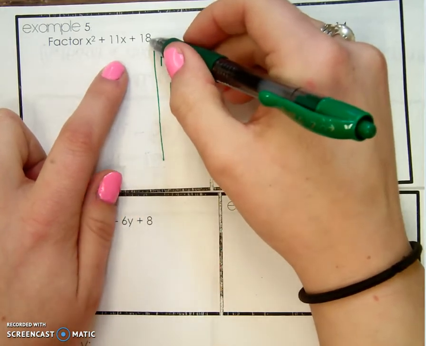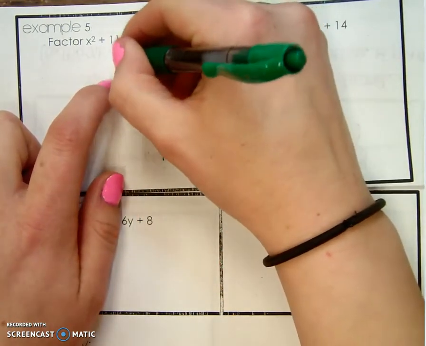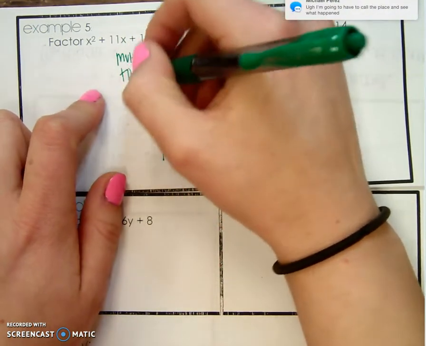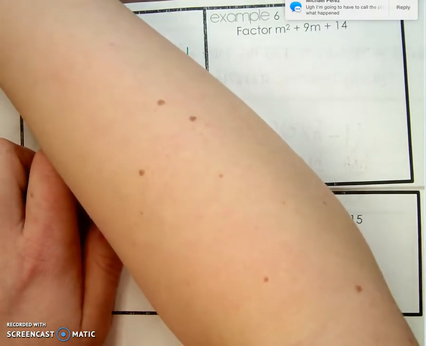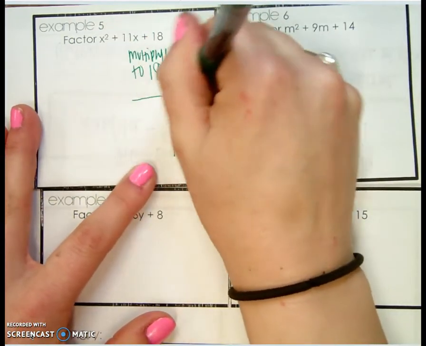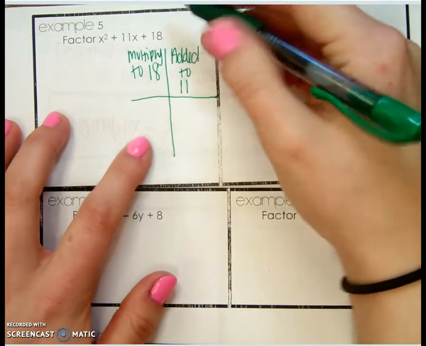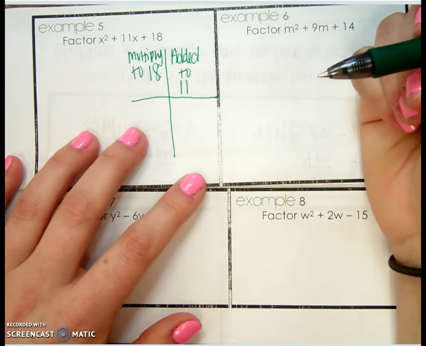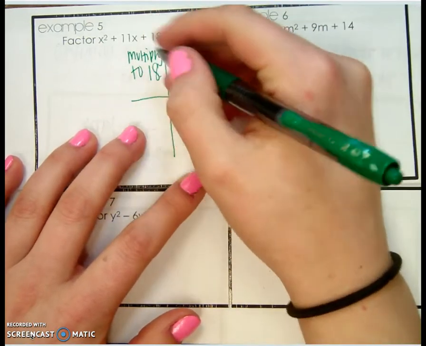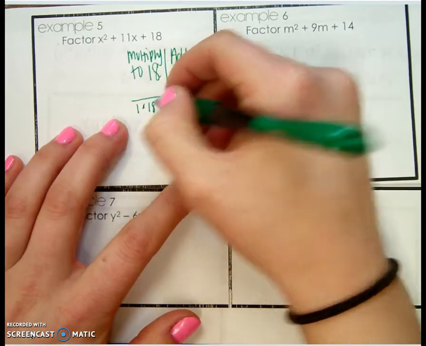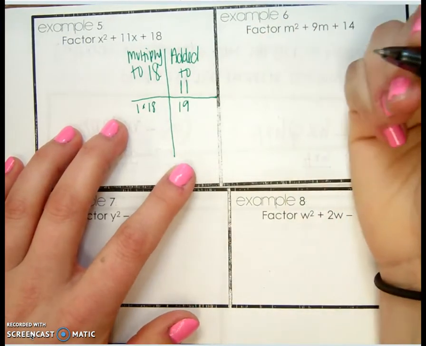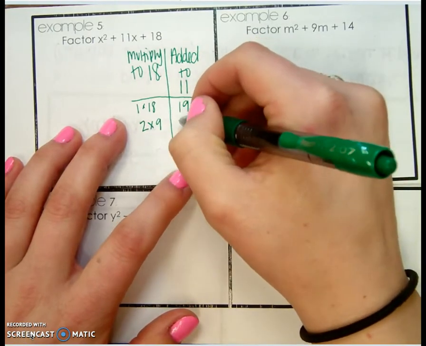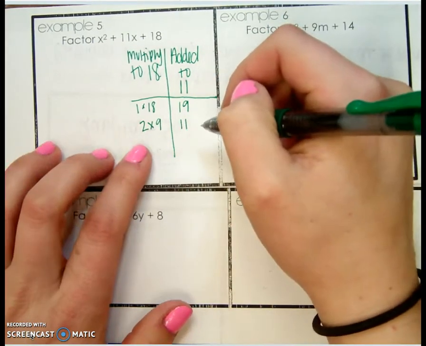And then it had to multiply to get to 18. So I need to find two numbers that are going to multiply to give me 18 and add to give me 11. Okay, so I know the factors of 18: 1 times 18 gives me 19, so that's not going to work. I also have 2 times 9, which will give me 11. Ooh, so that works.